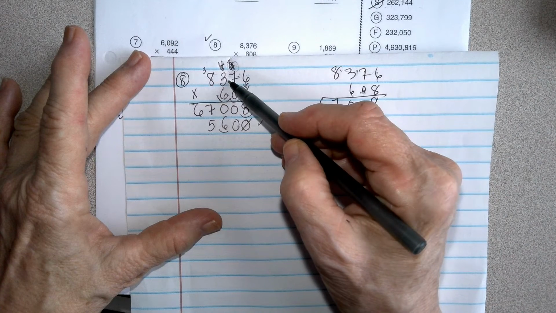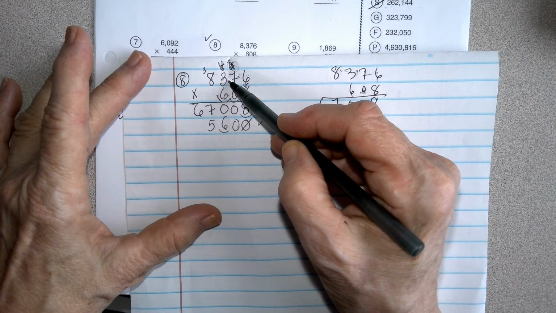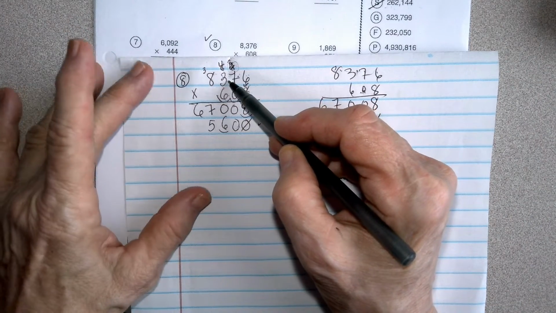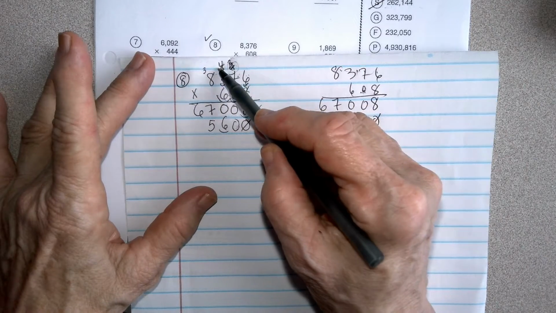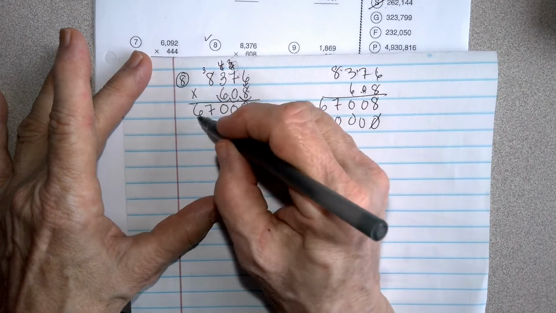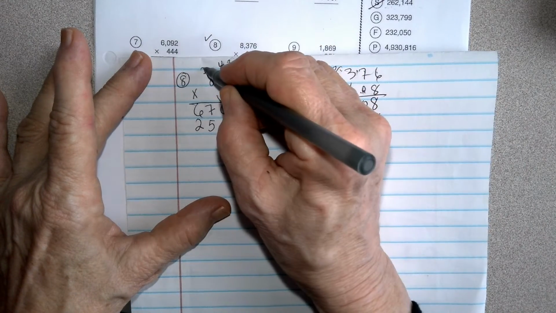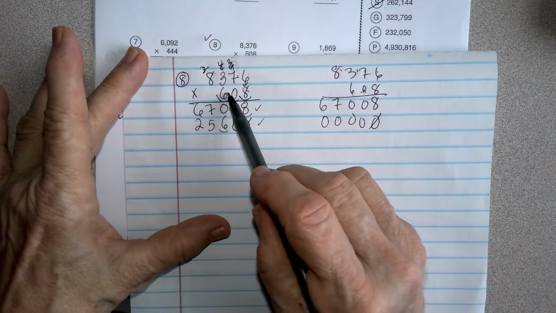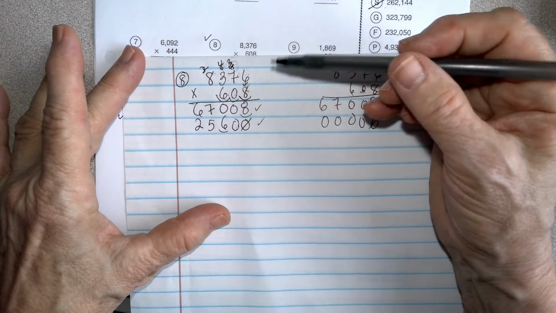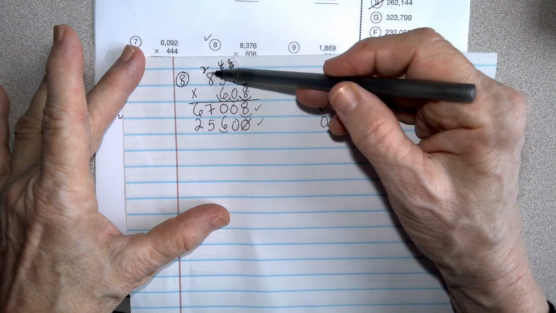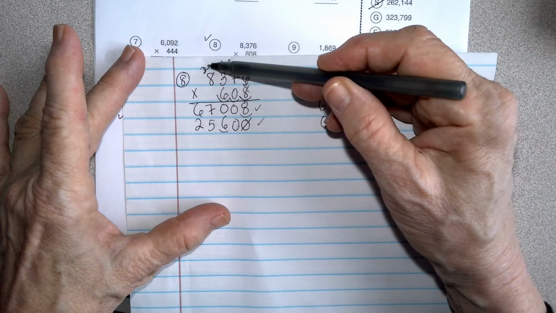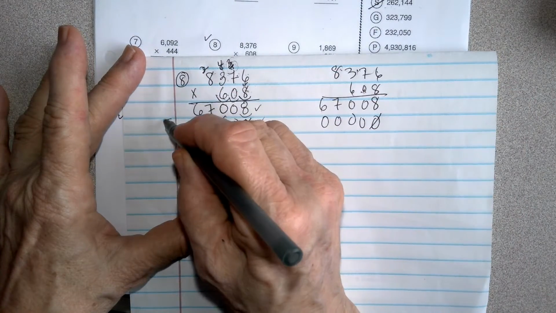Then 6 times 3 is 18. And sometimes if you just want to tap 4 times, so it's 18, 19, 20, 21, 22. Okay, 22. And then, are we ready? 6 times 8 is 48, plus 2 more is 50.